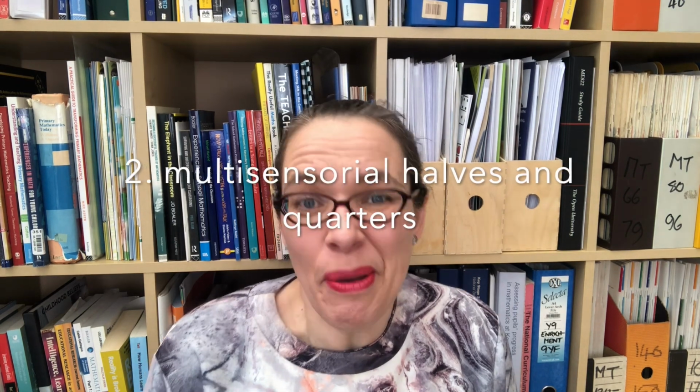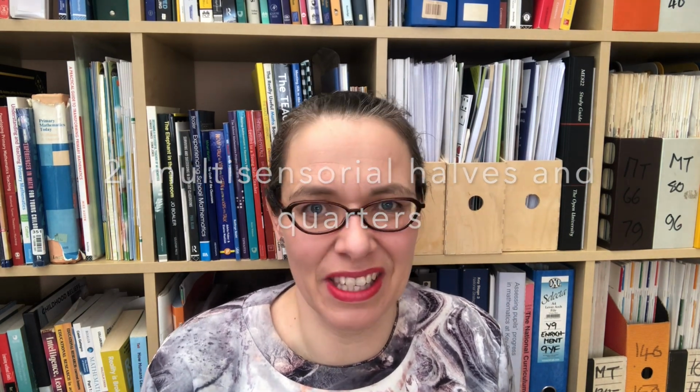Moving on. Deep multisensorial experiences of halves and quarters. This is the work on halves and quarters that is not about number. It's about doing halves and quarters in all sorts of different contexts. So what kind of context am I talking about? Well, we want them to see a circular representation of halves and quarters. One way to do that would be with your pizzas.